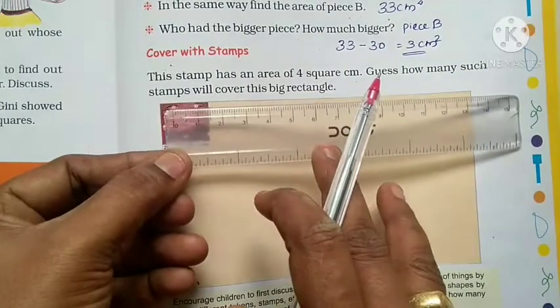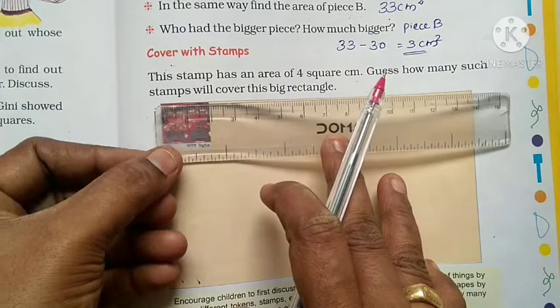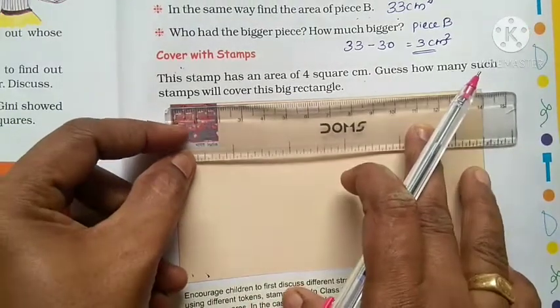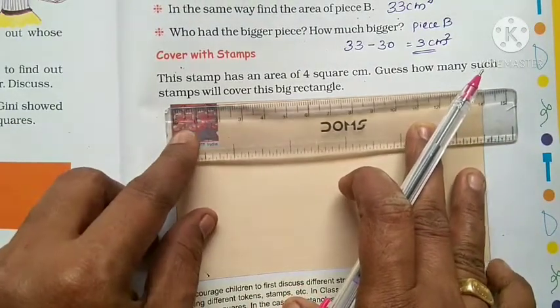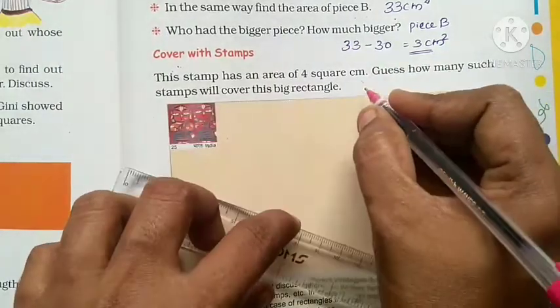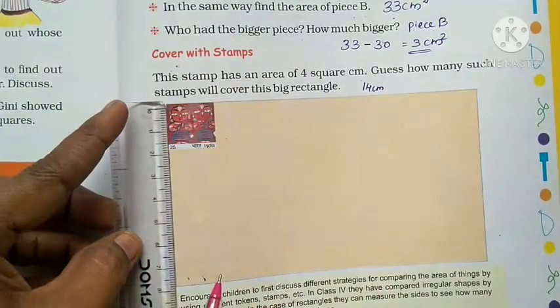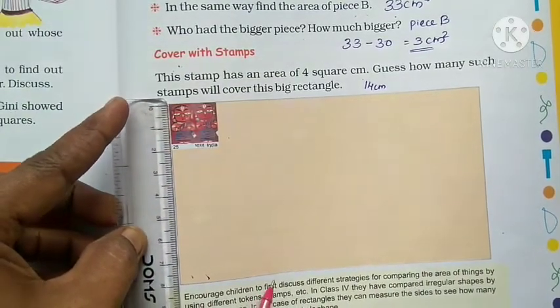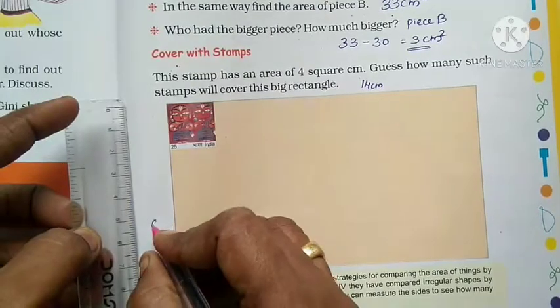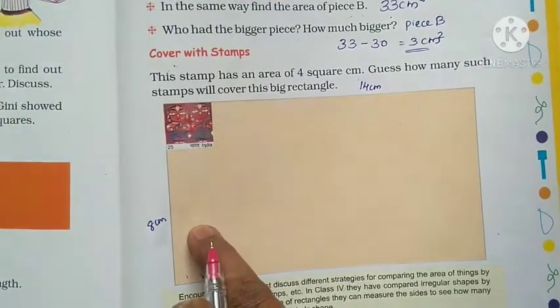Placing the scale like this, one side is 14 centimeter and the breadth is 8 centimeter. So now we have got the length and breadth.